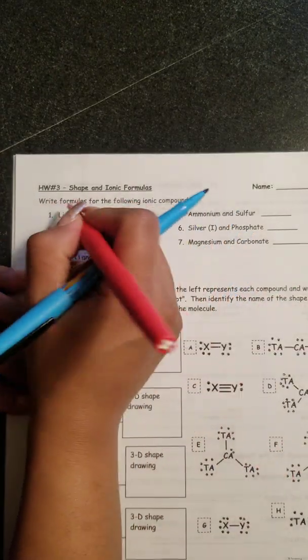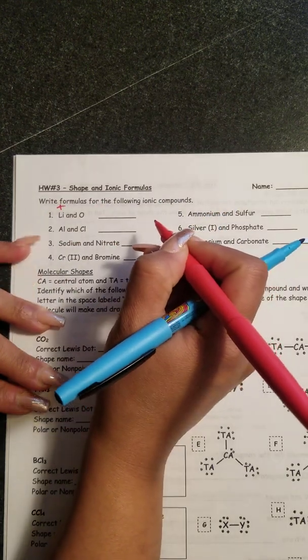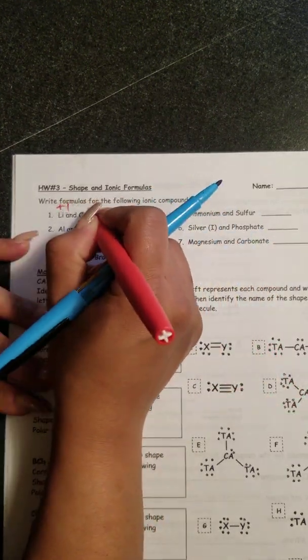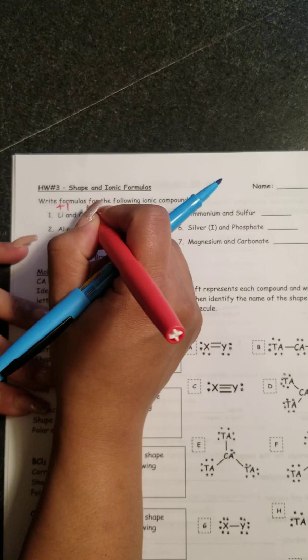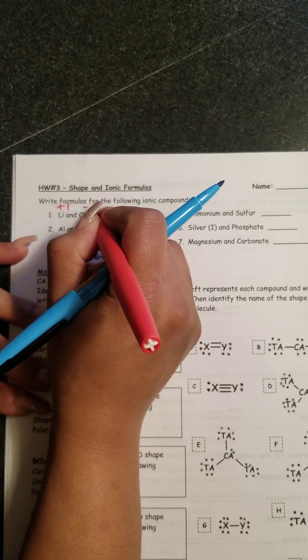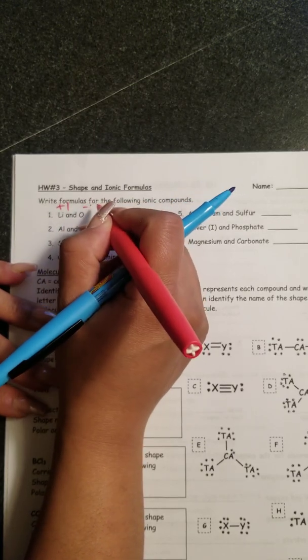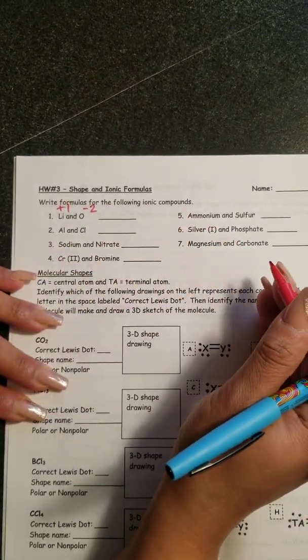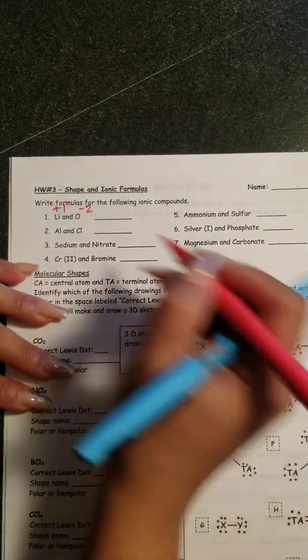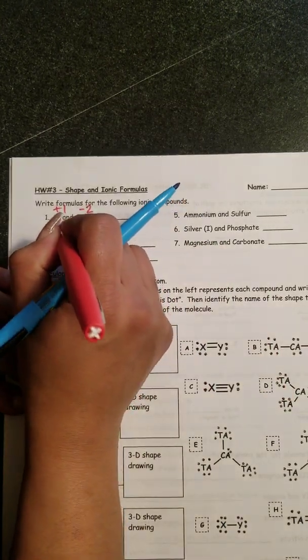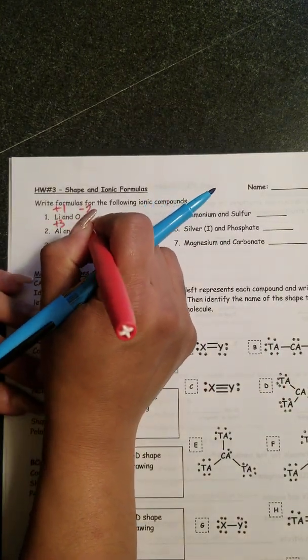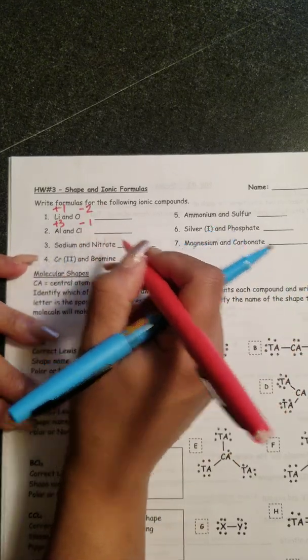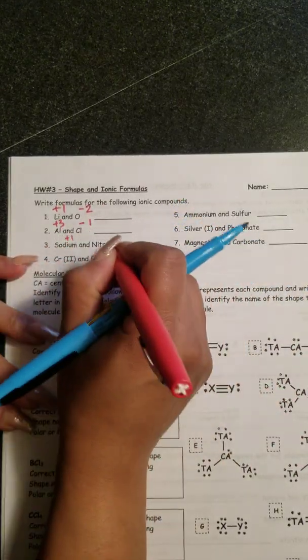Lithium is a metal, so it has a positive charge and it's in group 1, plus 1 charge. Oxygen is a non-metal, which is a negative charge, and it's in group 6 and it has a negative 2. I'm going to go ahead and just write all of the charges first before I go any further. Aluminum is a metal, plus 3 charge. Chlorine is a non-metal, minus 1 charge. Sodium is a metal, plus 1 charge.